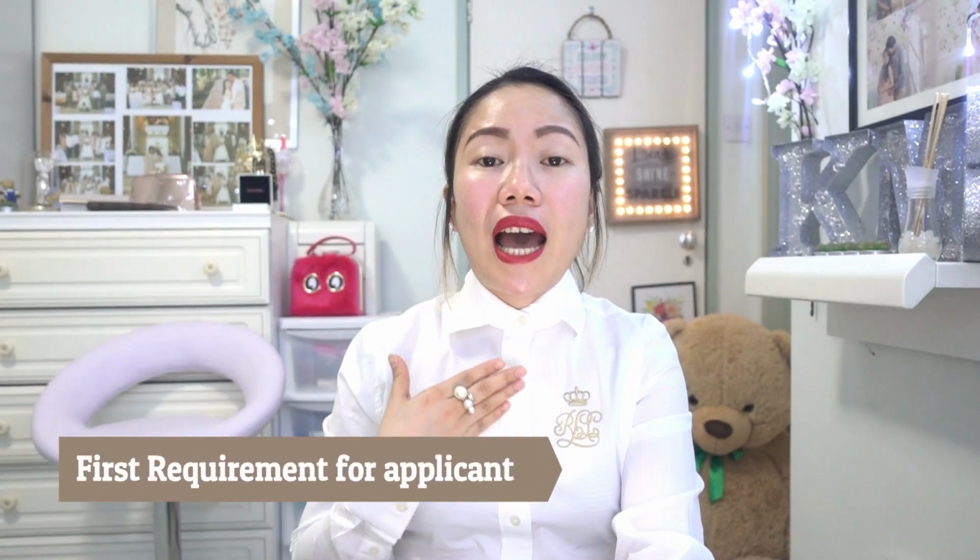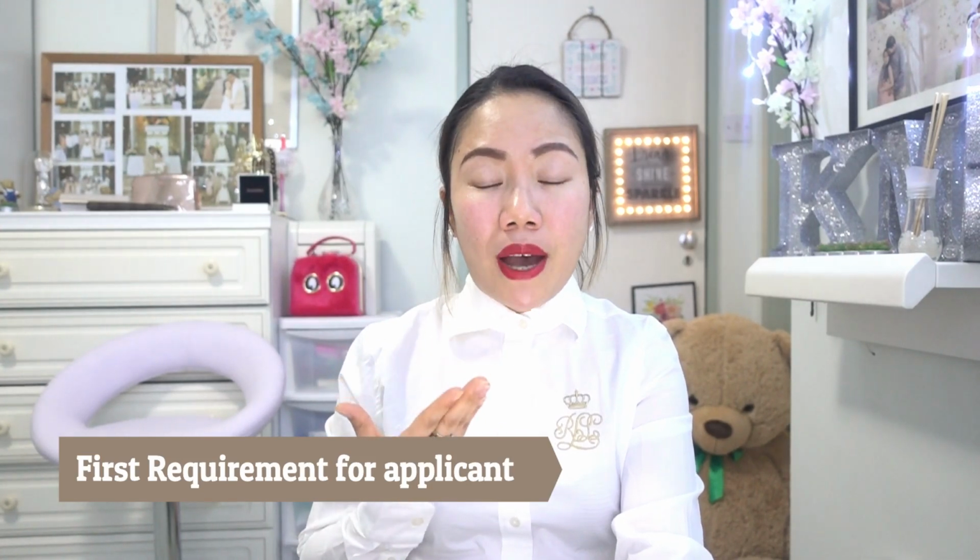First, for the applicant's documents, I have 3 categories here. First, applicant documents. Second, sponsor documents. Third, the proof of relationship. I am going to talk first about the applicant's documents, which are the documents of my husband, the documents that he needs to provide.